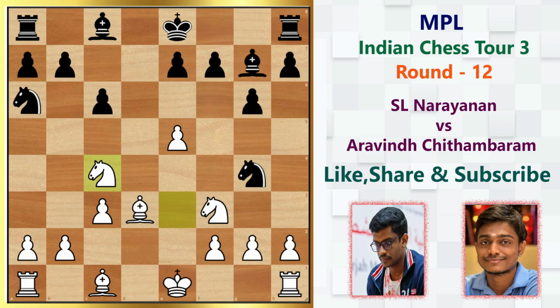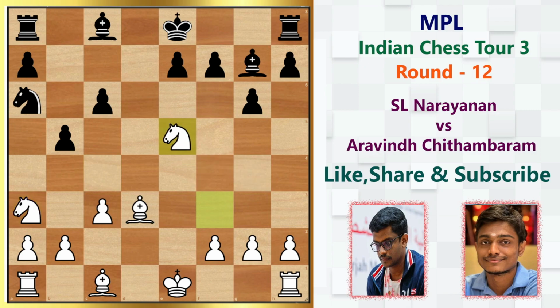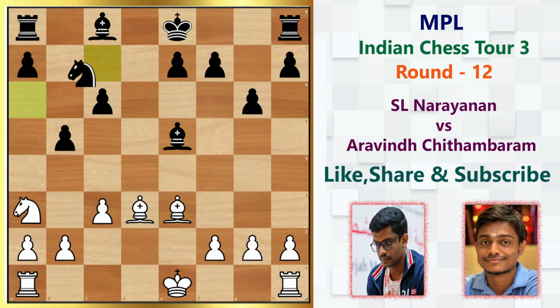Instead of that, he could have tried pawn b5 to immediately kick the knight, and once the knight drops to a3, Aravindh could have played this move knight takes e5 and then knight takes e5. We have bishop takes e5, bishop e3, knight c7, and already black is kind of better.